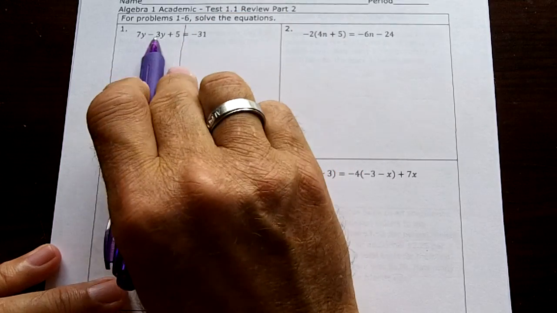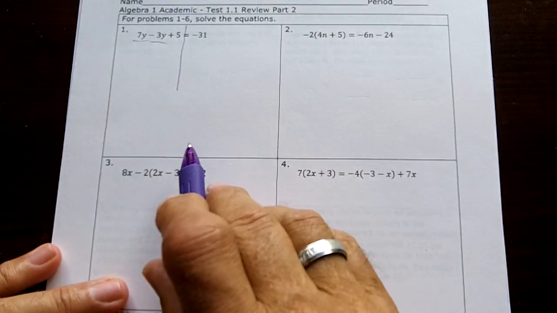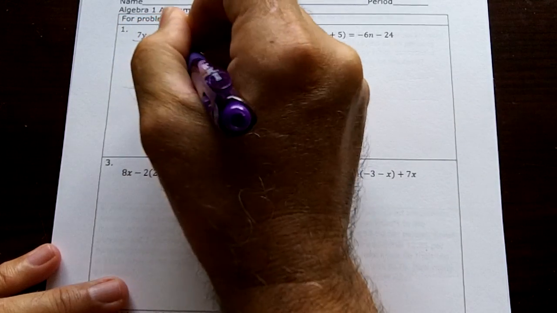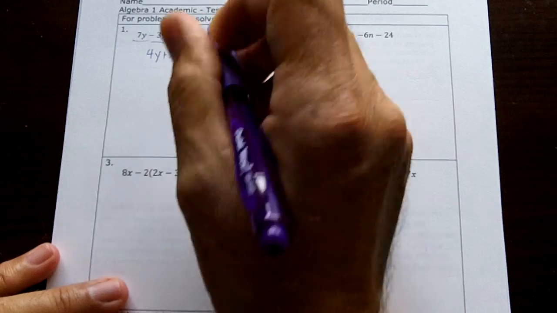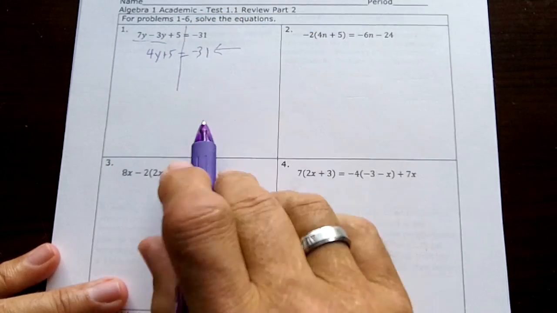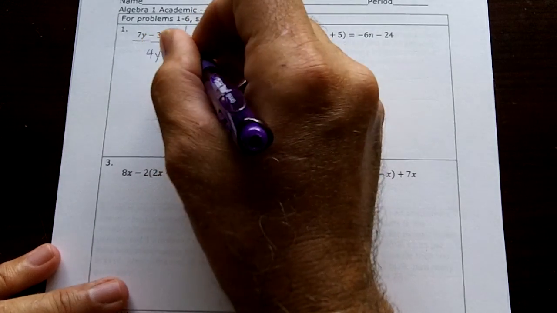Draw a bar. Notice I have two variables on the left, so I need to group these two variables before I move anything. So 7 minus 3 is 4y plus 5 equals negative 31. Now then, which number is all by itself? It's negative 31. You'll punch that into the calculator. Then you'll move the 5 over.